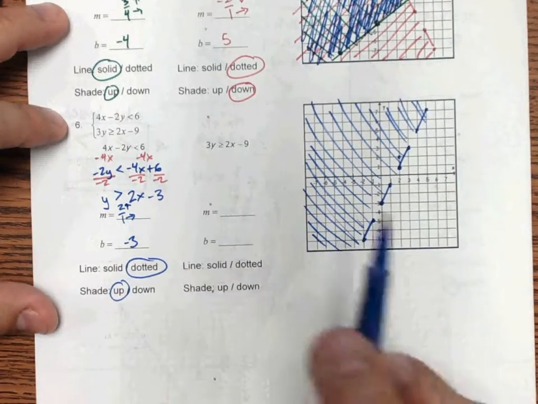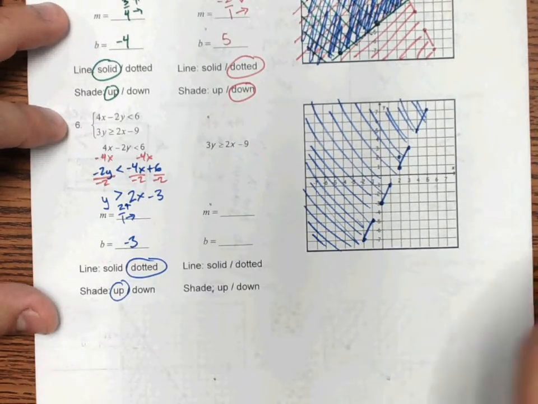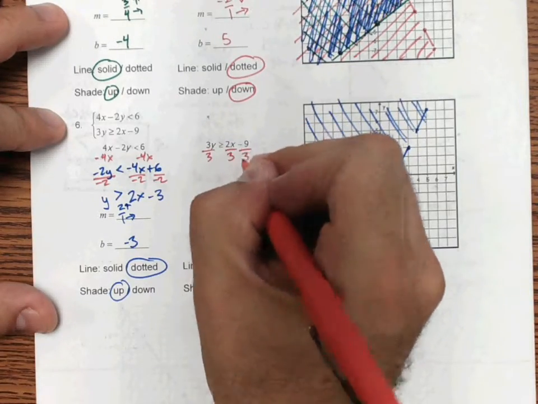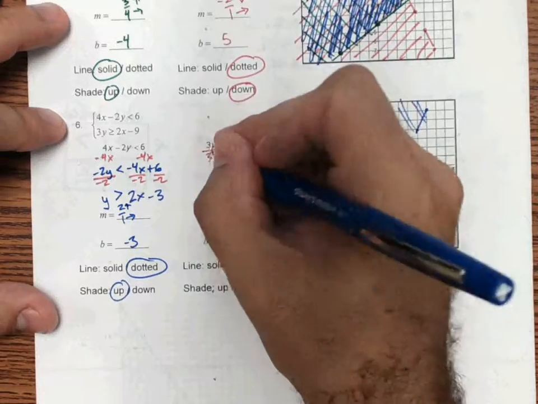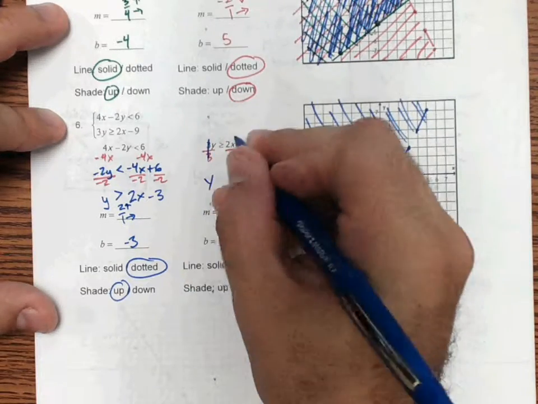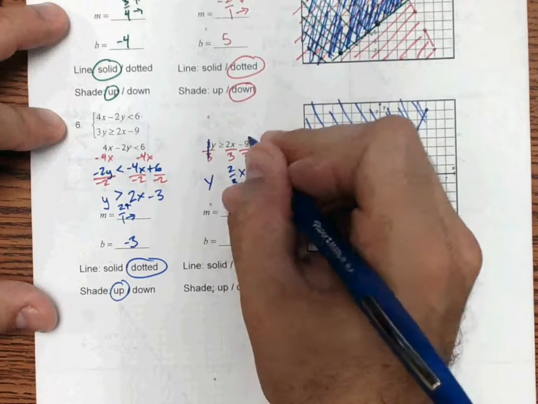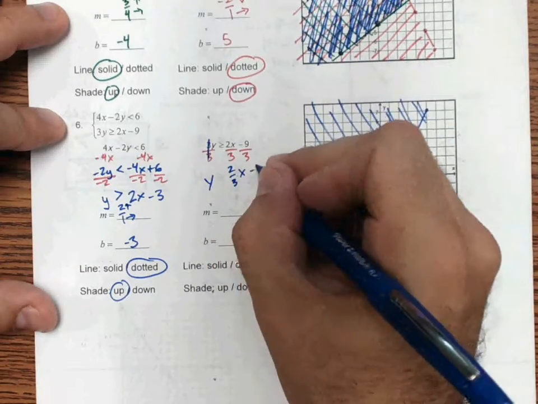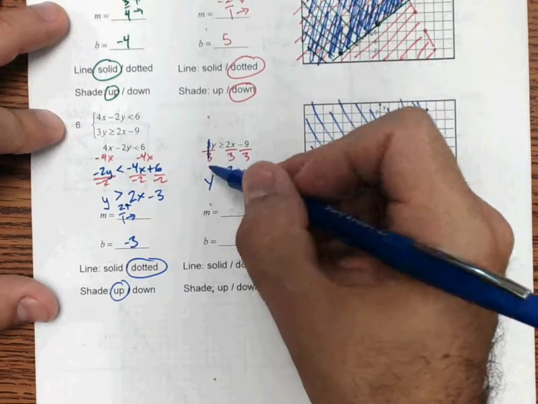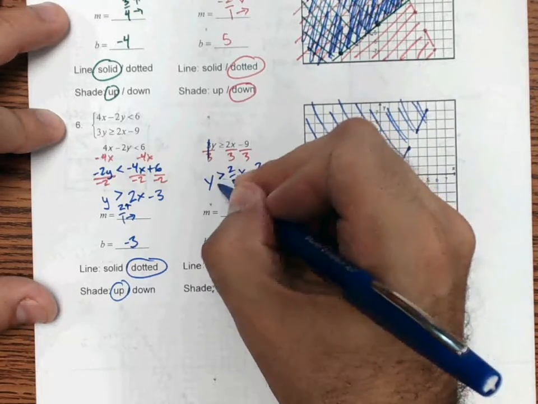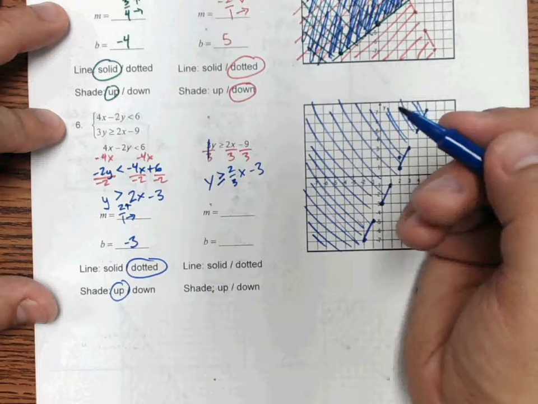The second line is a much easier one to solve for. All we need to do here is divide everything by 3. So this will cancel out, leave me with just y. 2 over 3x will simplify to 2/3 x. Negative 9 divided by 3 becomes minus 3. Here, because we divided by a positive number, none of our signs change. So it's going to remain greater than or equal to.